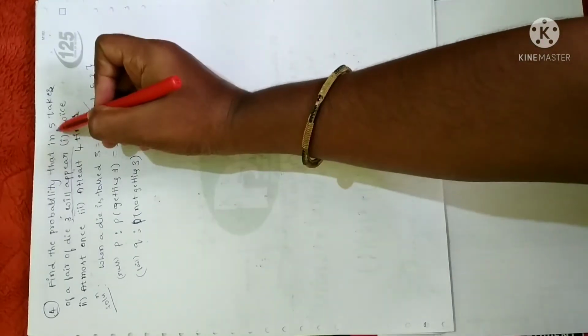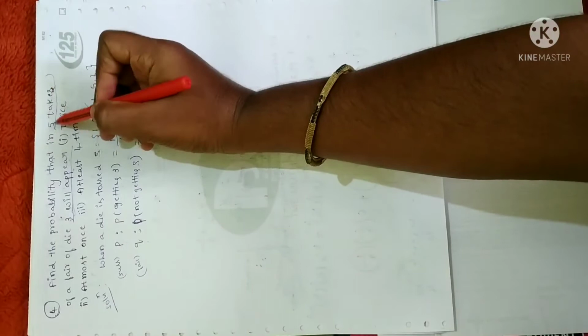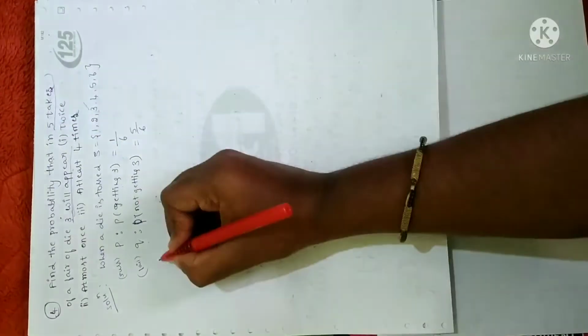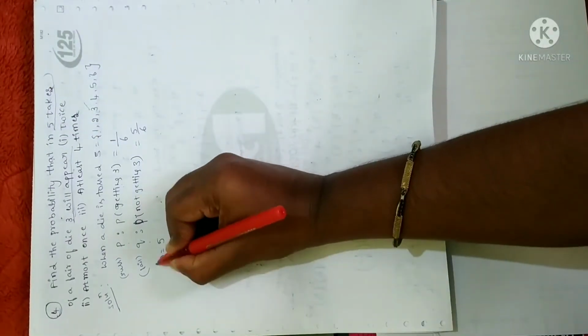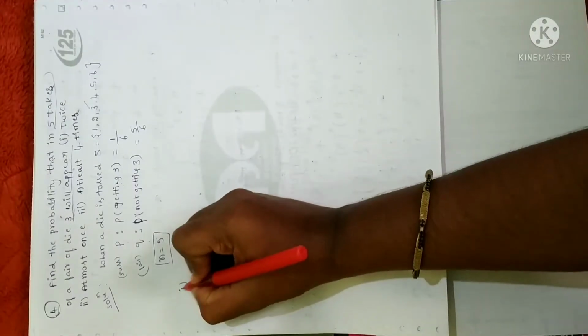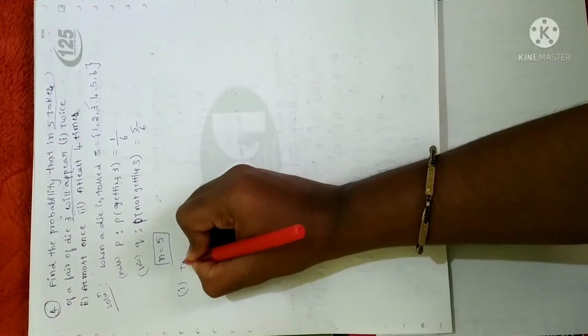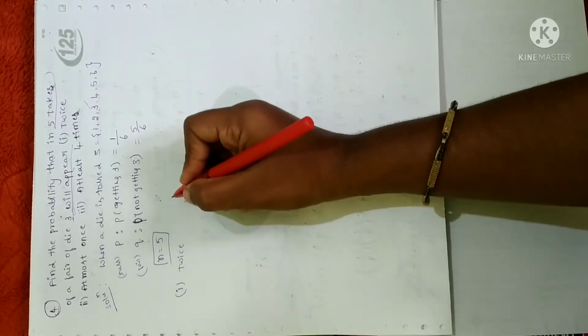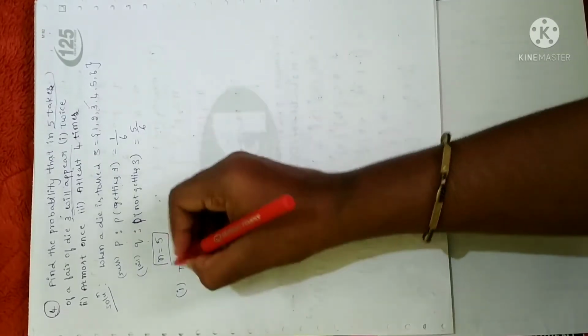Now how many times is the die tossed here? 5 times, right? So small n value will be 5. So this is the first data extraction. Next we have to solve the first question. First is twice, that is getting a 3 twice. I'll just write the statement.